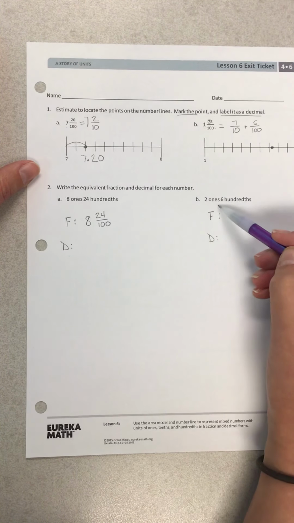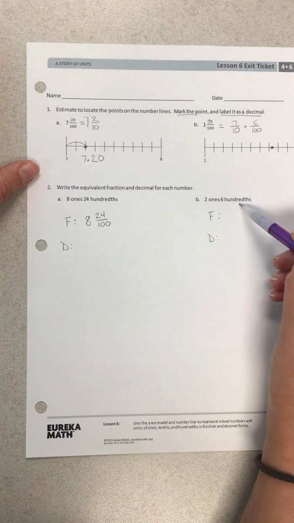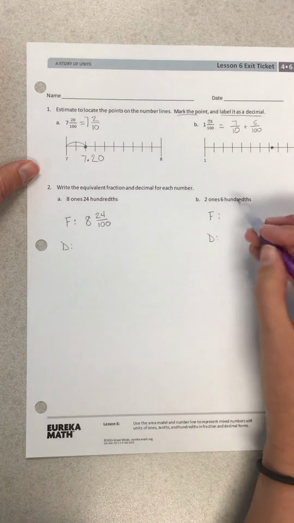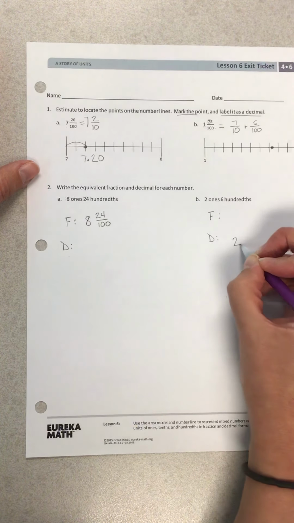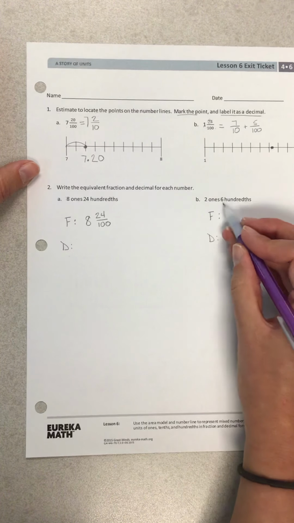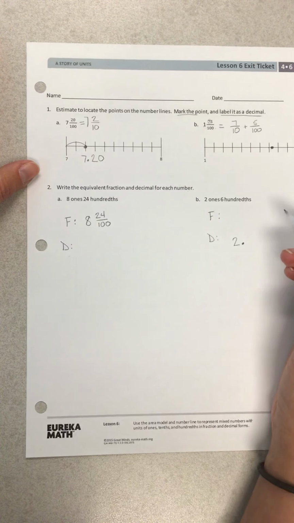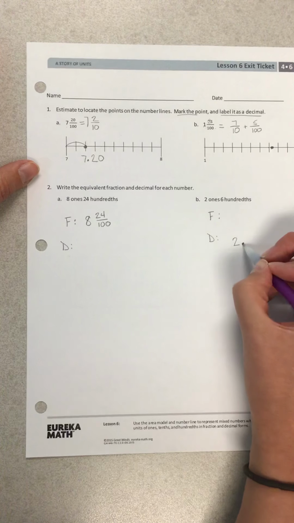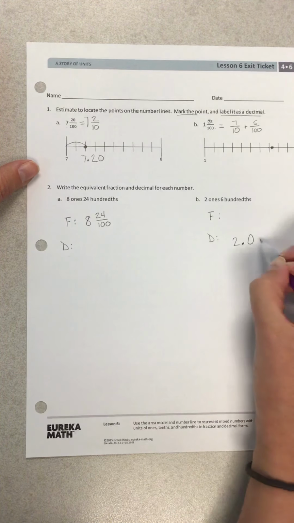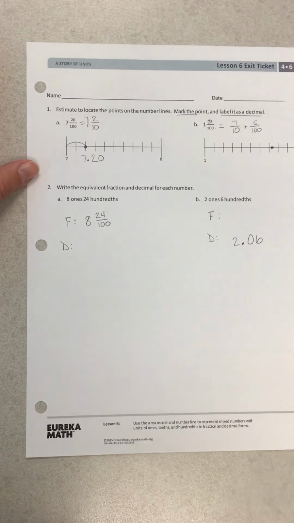Now this one says 2 ones and 6 hundredths. This time I'll show you the decimal. 2 ones is a whole number, so I know that comes in front of the decimal point. 2 and 6 hundredths. Well, it tells me my place value, and I know right after the decimal comes tenths. My number doesn't say anything about tenths, so I'm going to put a 0 in that placeholder. And 6 hundredths. So carefully write that decimal.